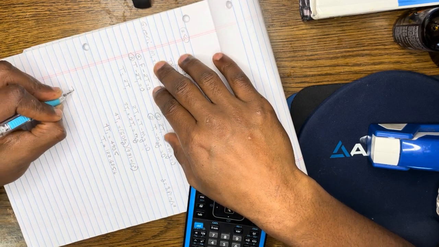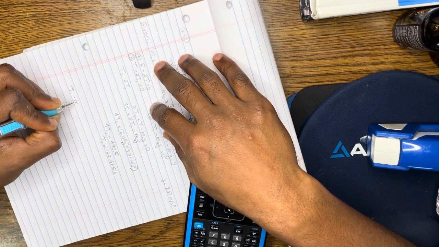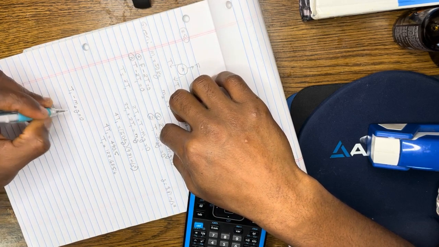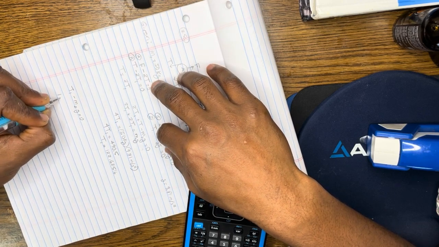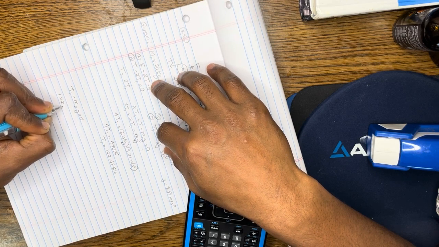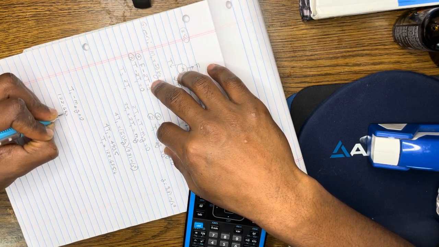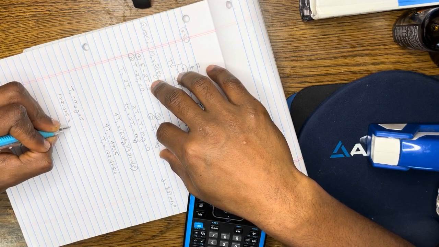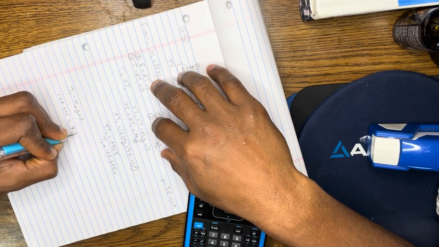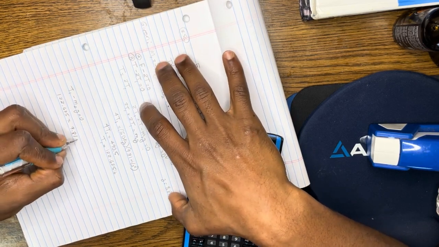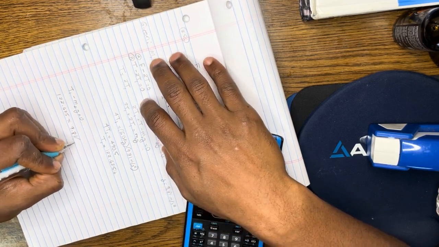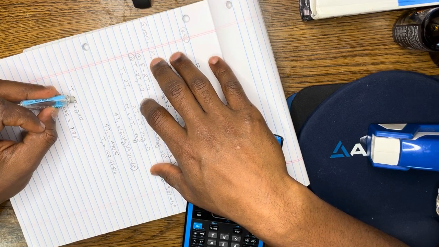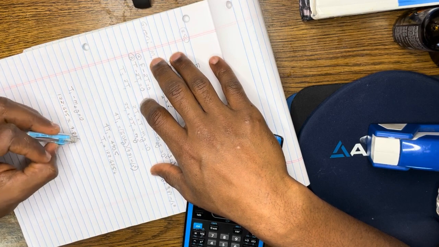Equation D stated that T1 minus M2G is equal to 0. So we know that T1 is 122.625, and let's move M2G to the other side. We know G is 9.81, and because we moved negative M2G to the other side, it will be positive.